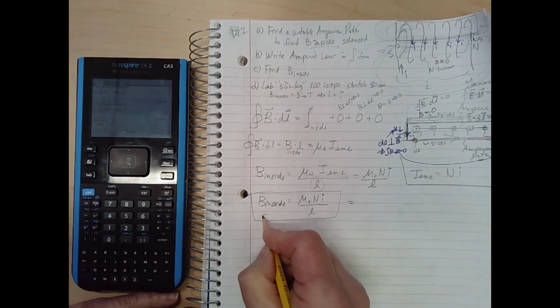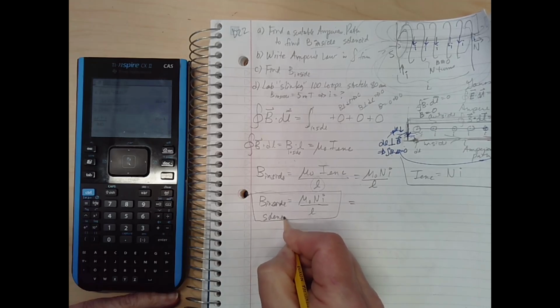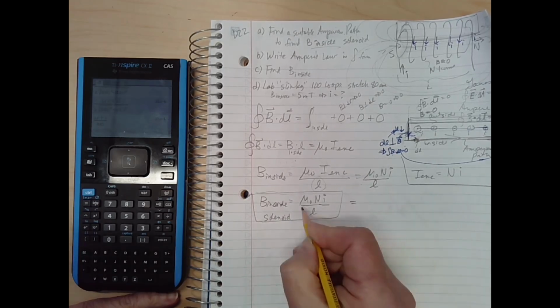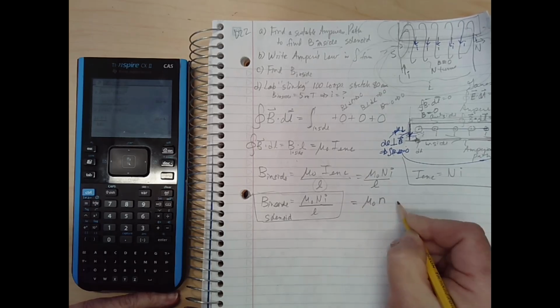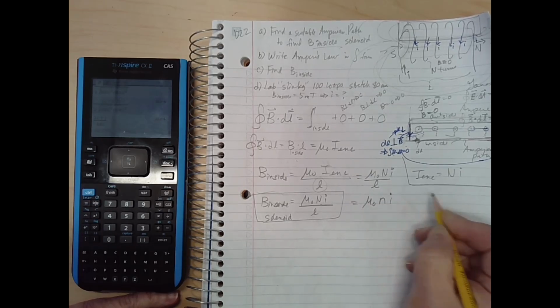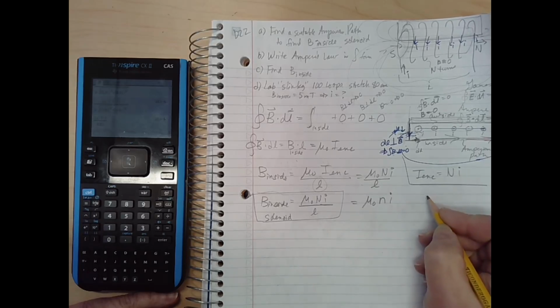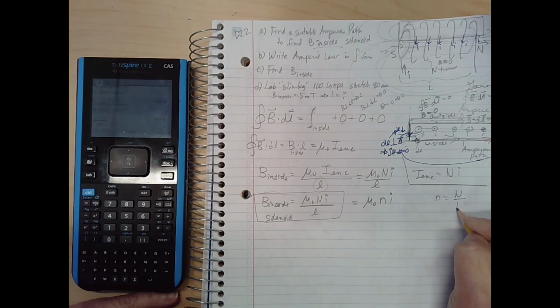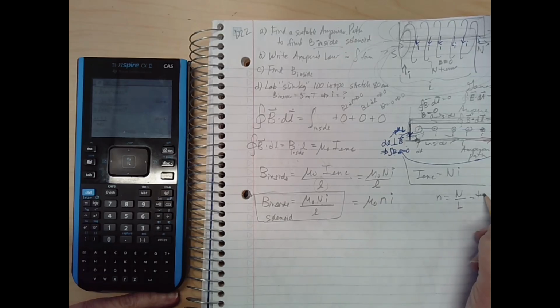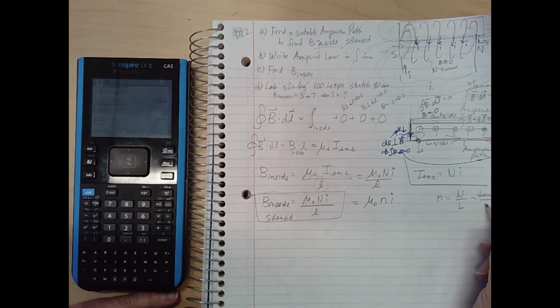This is for a solenoid, inside a solenoid. Sometimes you'll see it written as mu naught little n times I, maybe capital I, little I, it doesn't matter, where little n is just the number of turns per length. So turns per length, turns per meter, basically, would be what it is.